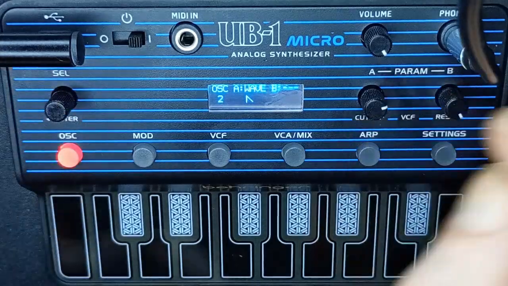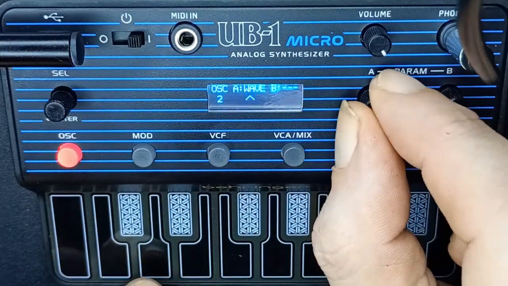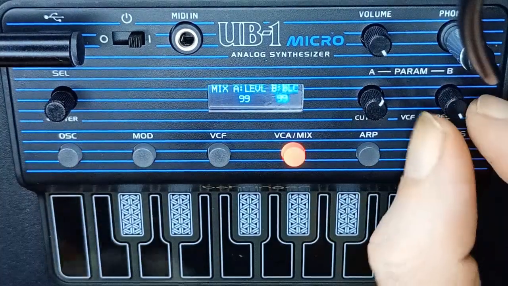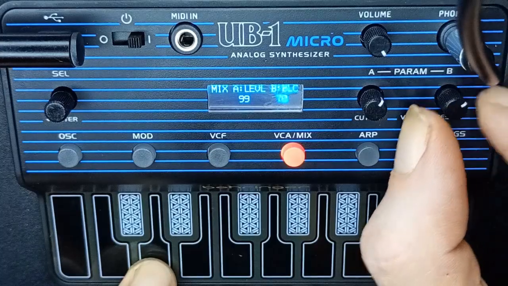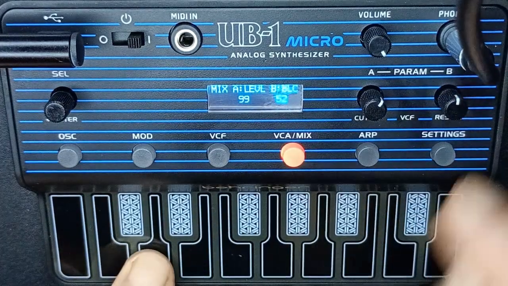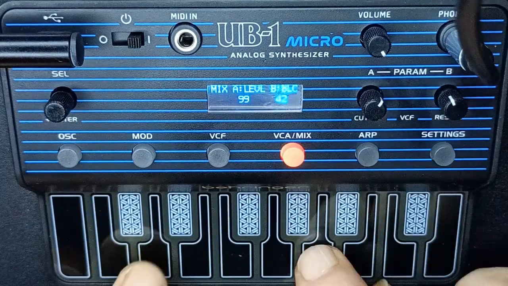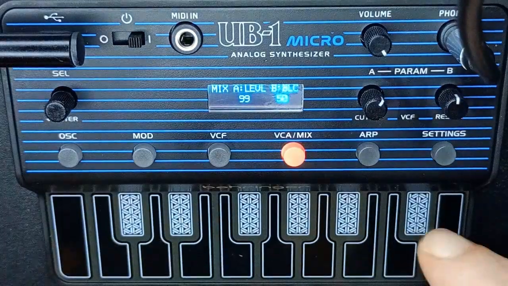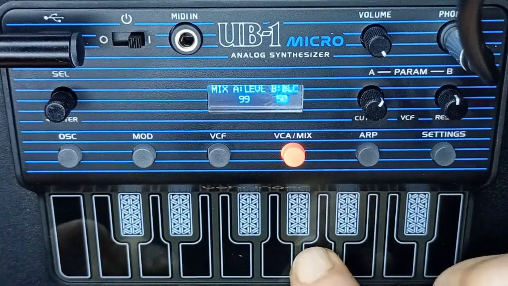Oscillator 2, square wave. Let's maybe start with that. Let's blend them together. (50-50) blend.